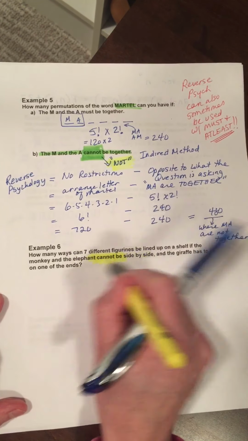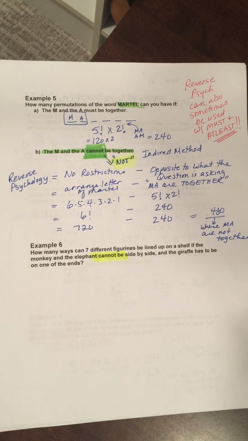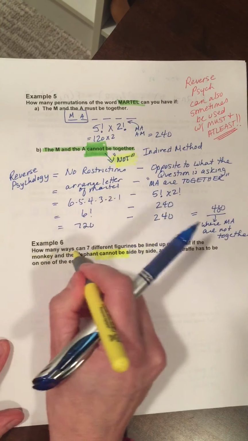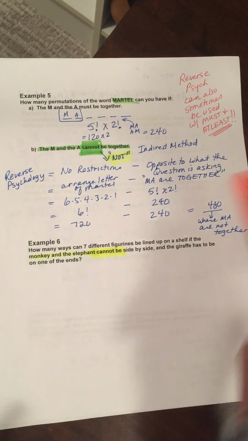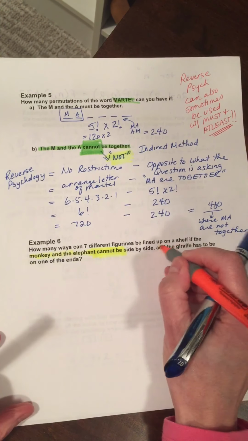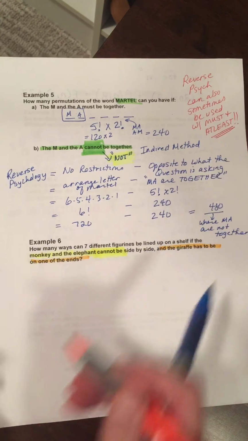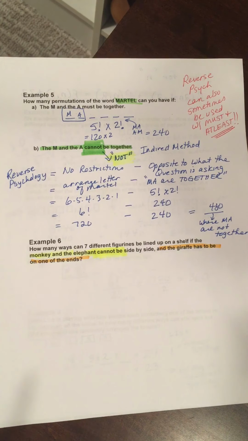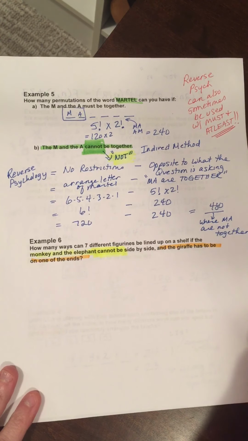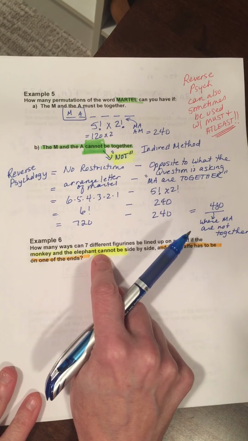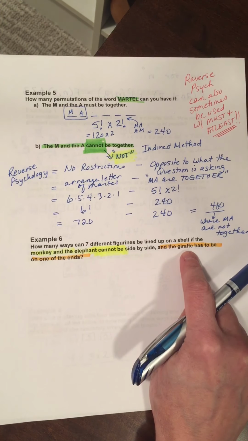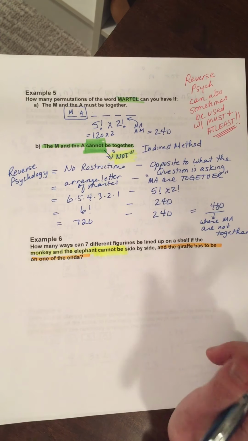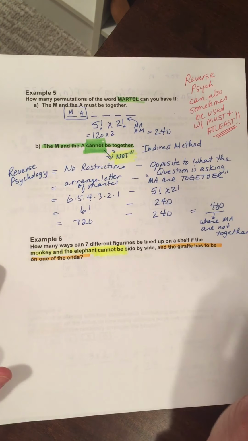Right away my brain is saying, okay, reverse psychology, indirect. Monkey and elephant can't be side by side. And the giraffe has to be at one of the ends. So you can see why this one's a little bit harder, because it's saying 2 elements can't be together, but it's imposing a restriction on another one of our figurines. So hold on, let's not get psyched out about it.